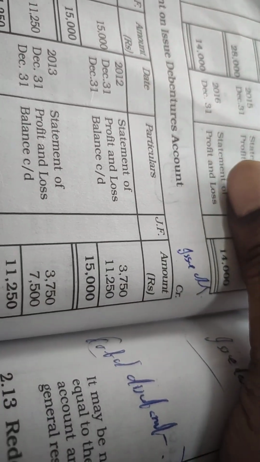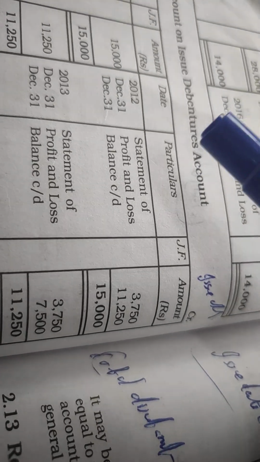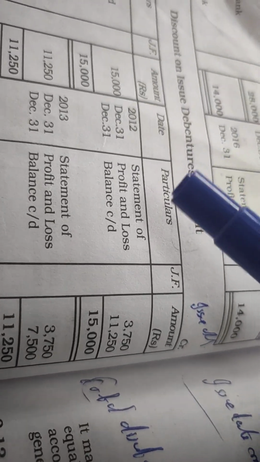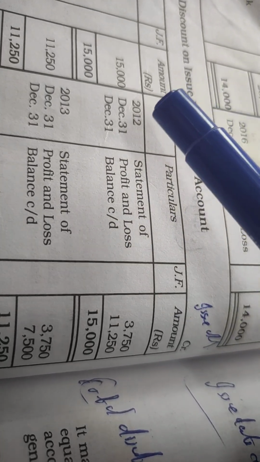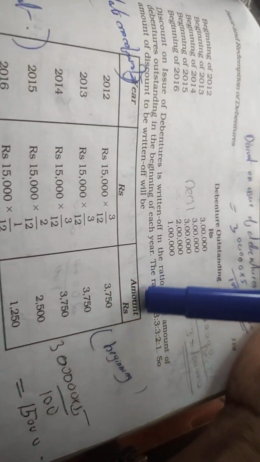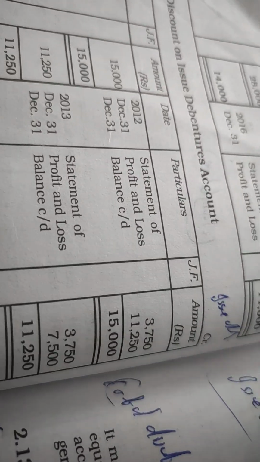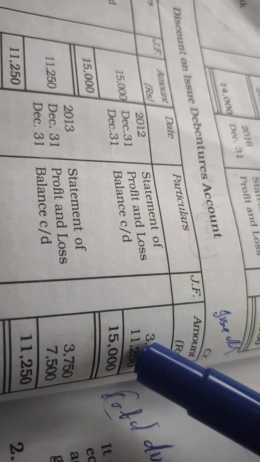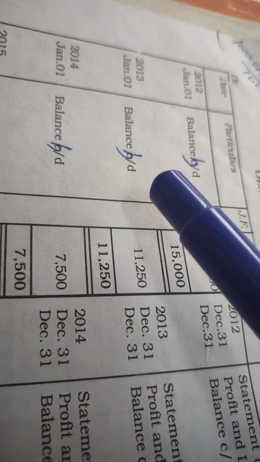Then the write-off value of discount on issue of debentures to be transferred to the statement of profit and loss, 2012 December 31, we have calculated, that is 3,750. Then debit side minus credit side will be the balance amount carried down, that is 11,250. Then this is the brought down 11,250.